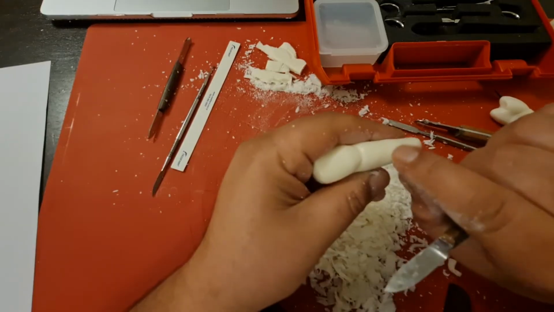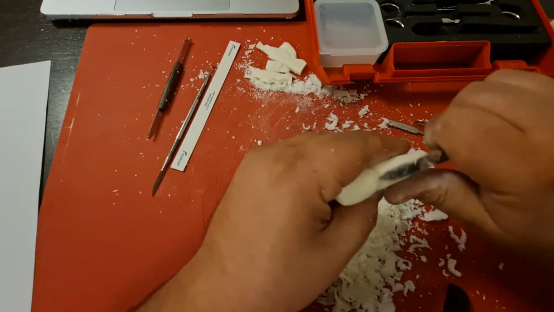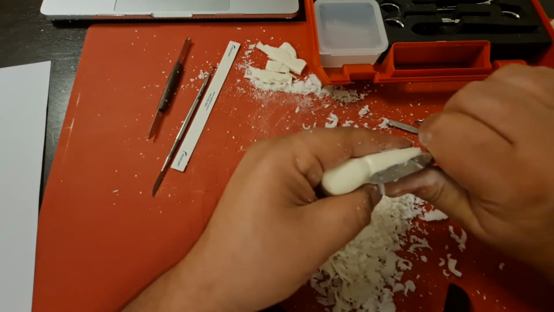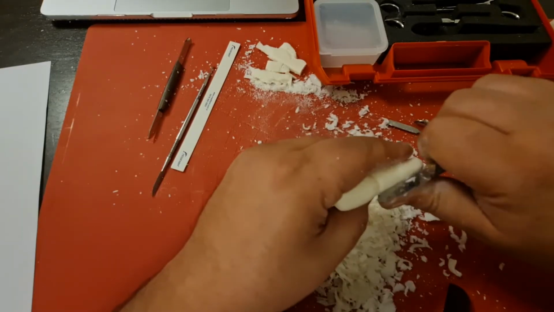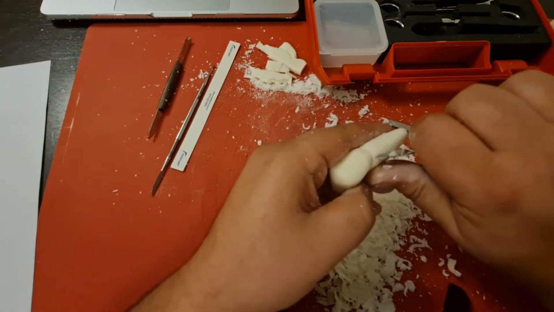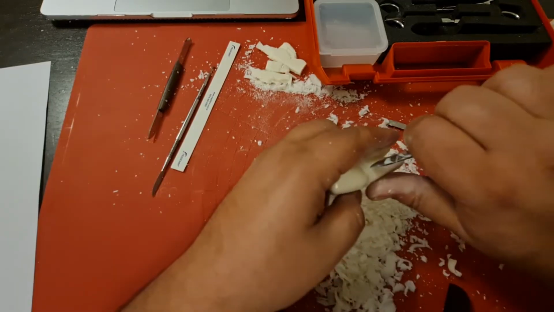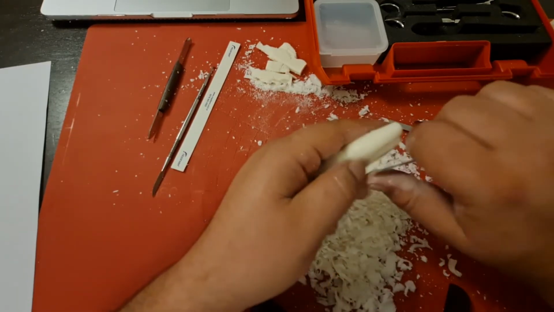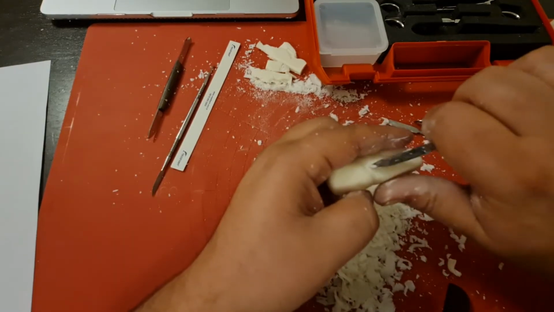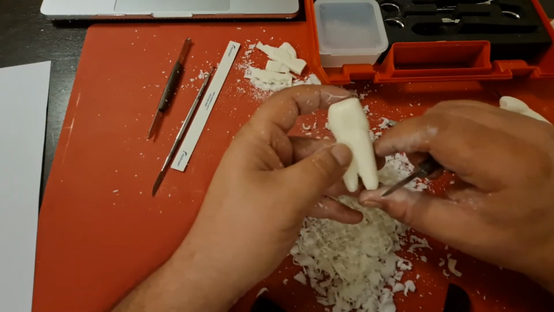There is a depression here, I don't want it. I am using my handpiece, my tool, sideways, as you can see here, to level the surface and remove the depression. And cervical line refinement again.